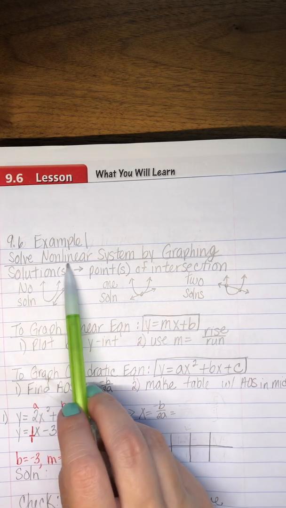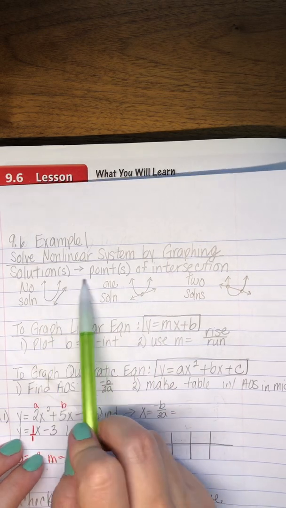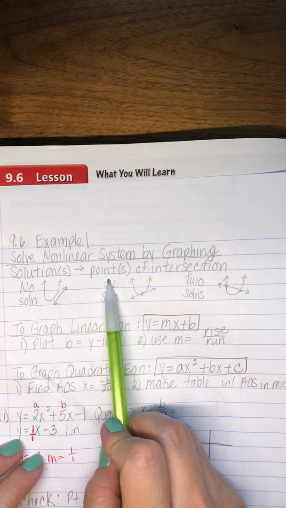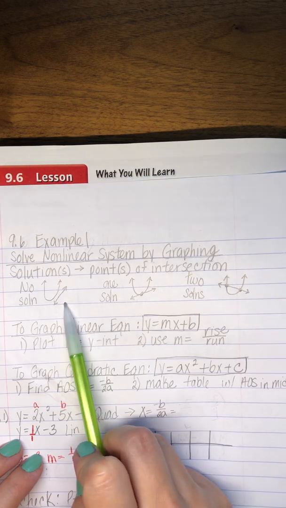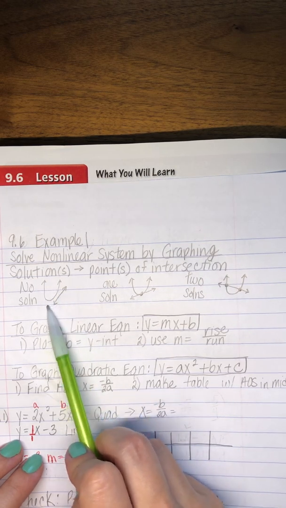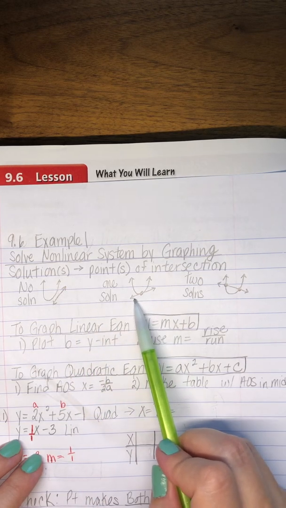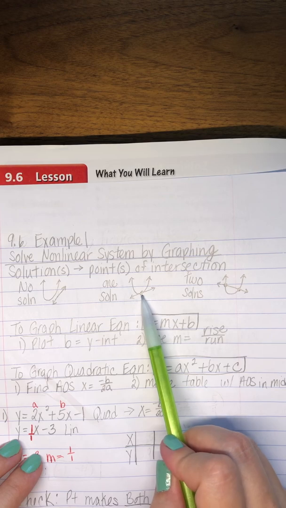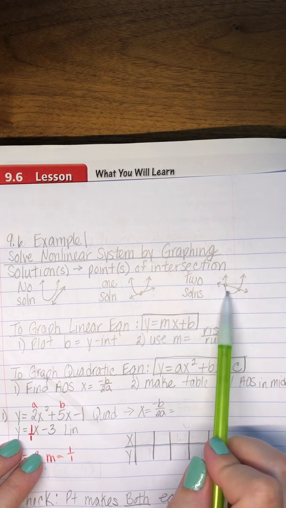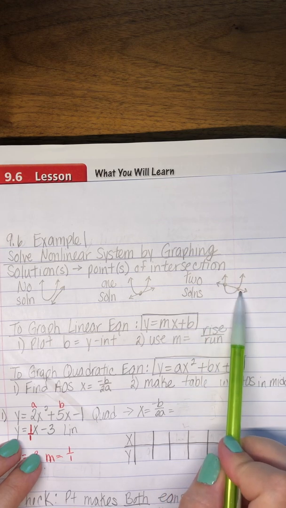To solve these nonlinear systems, we're going to start by graphing. The solutions again are the point or points of intersection. We have 3 options here for how many solutions we can have. If the 2 graphs never intersect, that's no solution. If the graphs just touch at one single point, that's one solution. And if the graphs go through each other, then that's going to have 2 solutions.